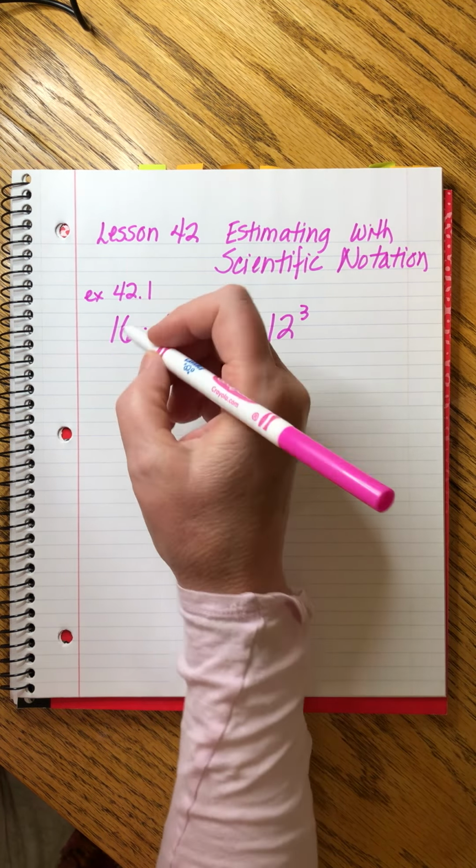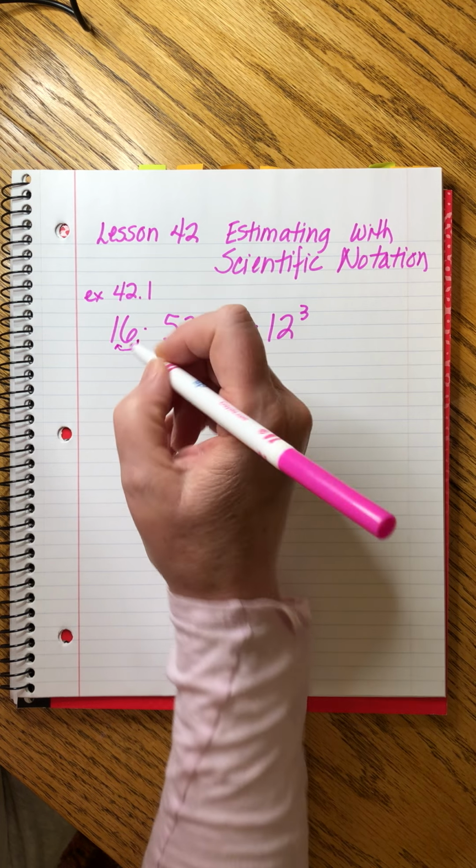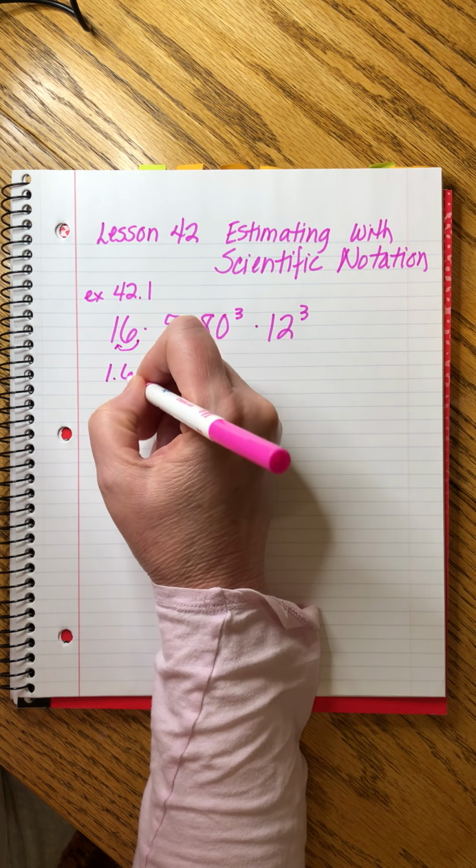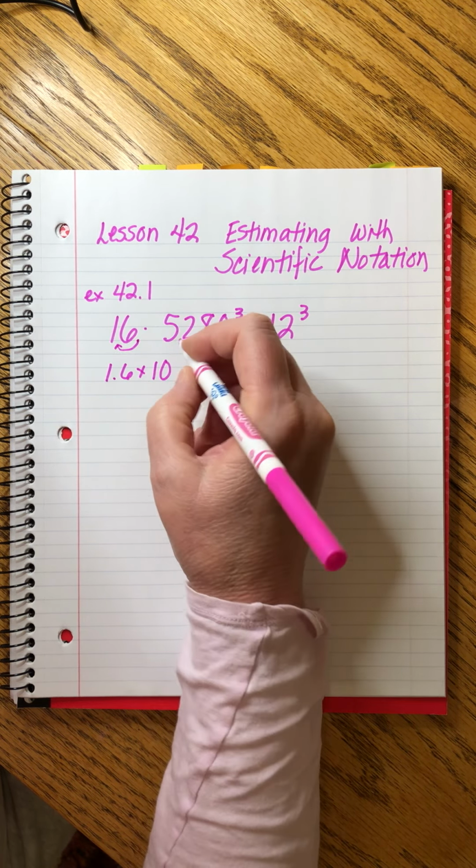The decimal is not in the right place. Remember, we want our decimal to be there. So this is going to become 1.6 times 10 to the 1 jump. We want this to get bigger, right? Because we want to turn this 1.6 into a 16. So that stays positive. Done. All right, this guy needs 1, 2, 3 jumps.